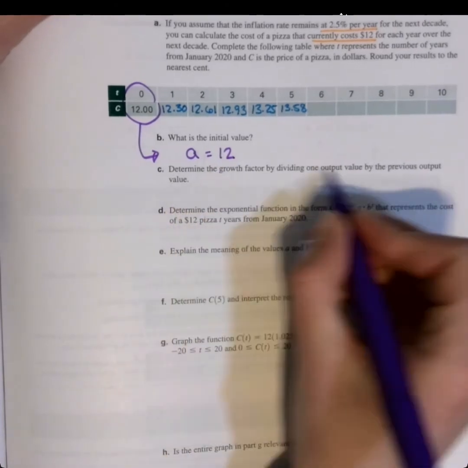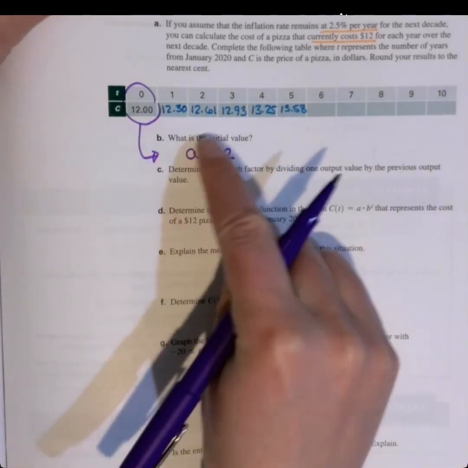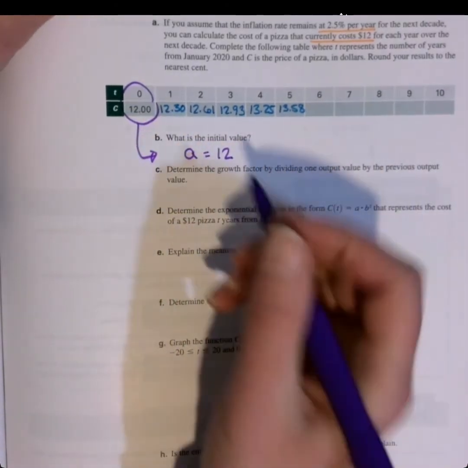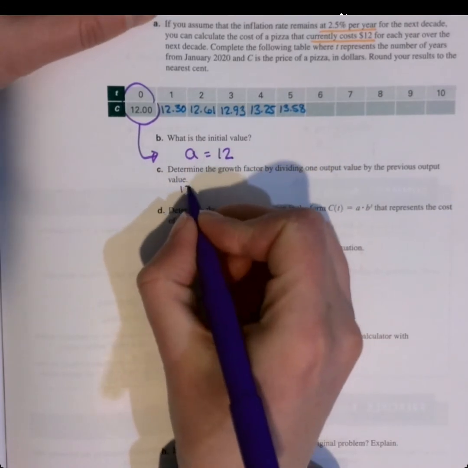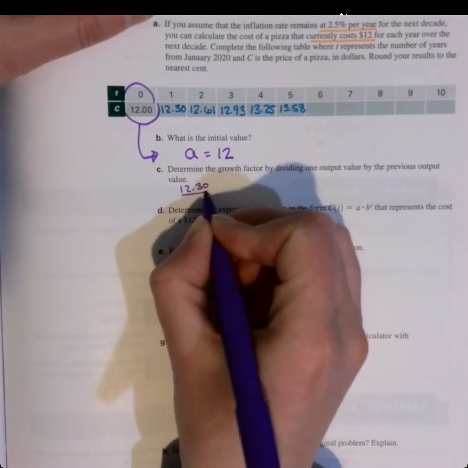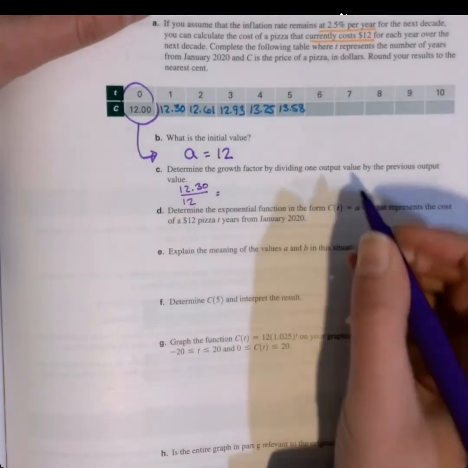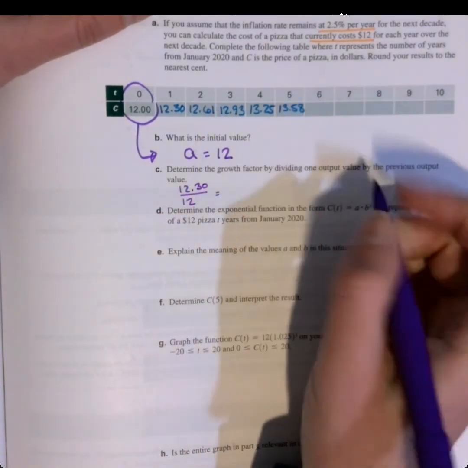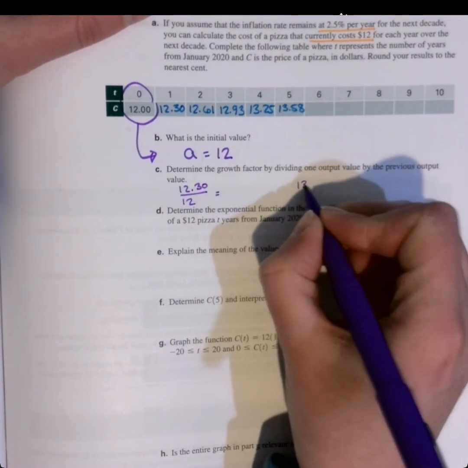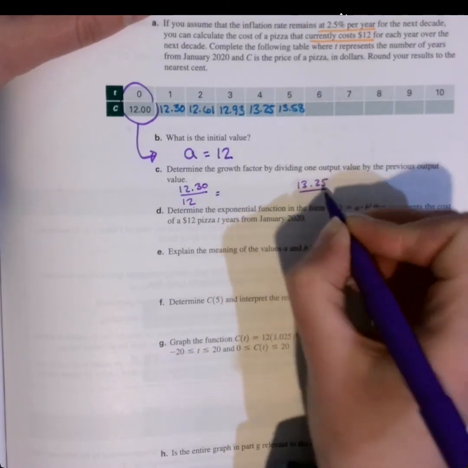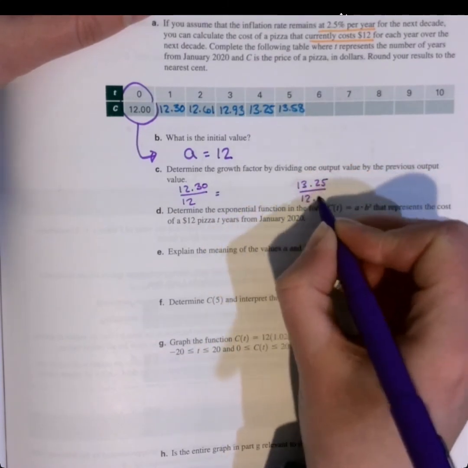Determine the growth factor by dividing consecutive inputs. So we're going to do this a couple times just to make sure. So we're going to take, say, 12.30 divided by 12, find out what we get. And then maybe we'll also take one of the later ones. Let's take our 13.25 divided by our 12.93.